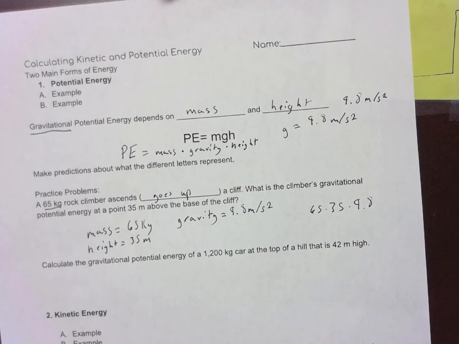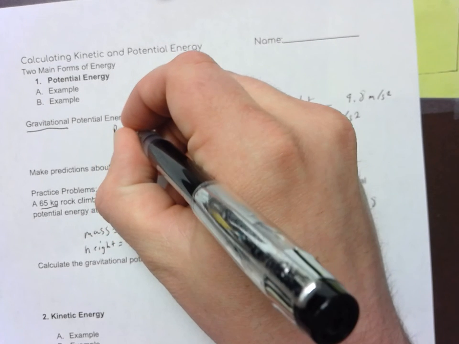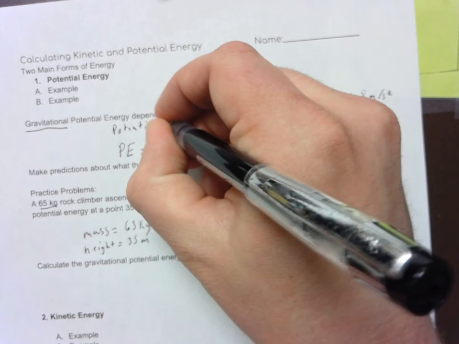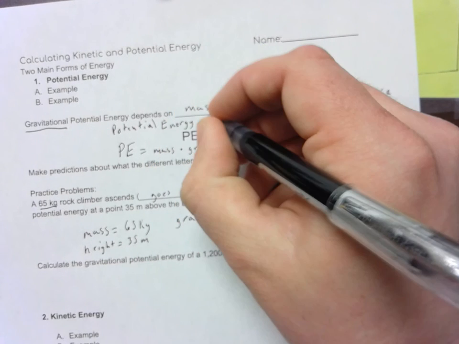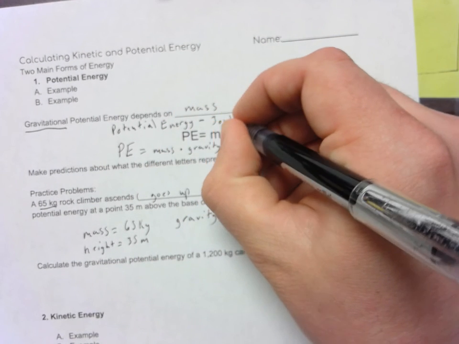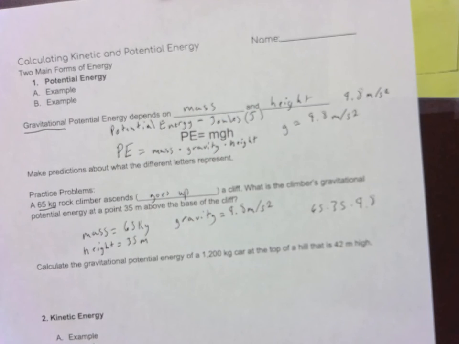And remember, I forgot, going back, remember potential energy always is in joules. Alright, let me fix that to where it shows up better.